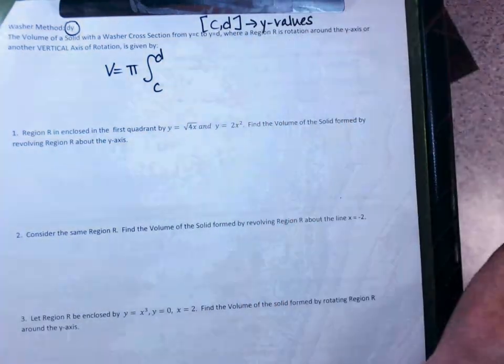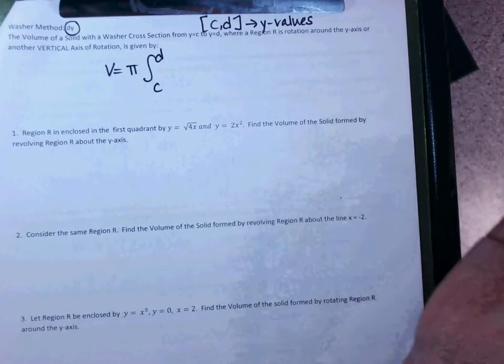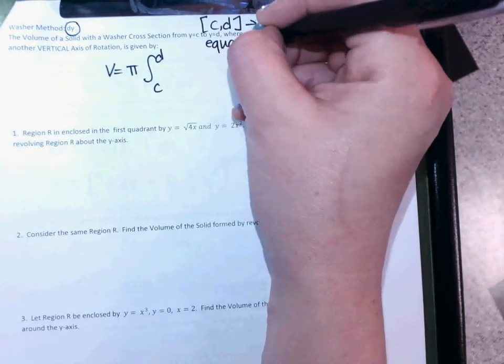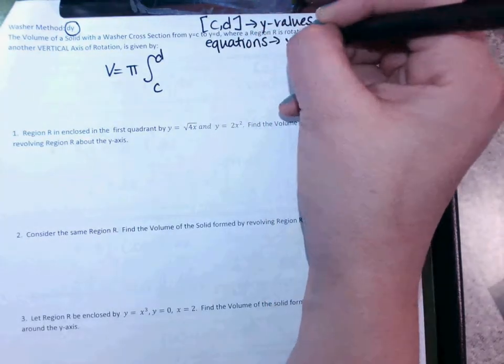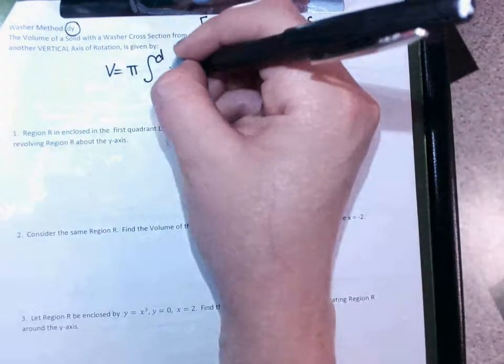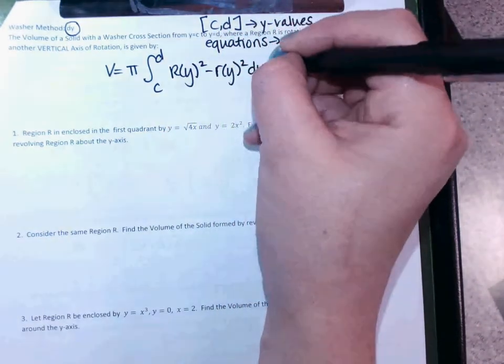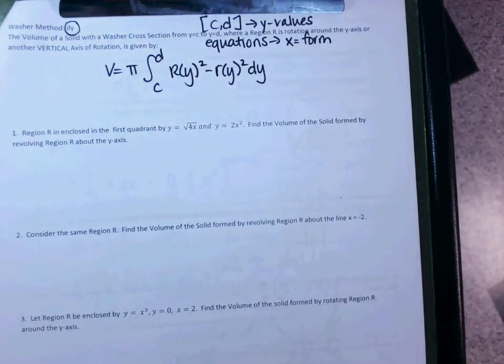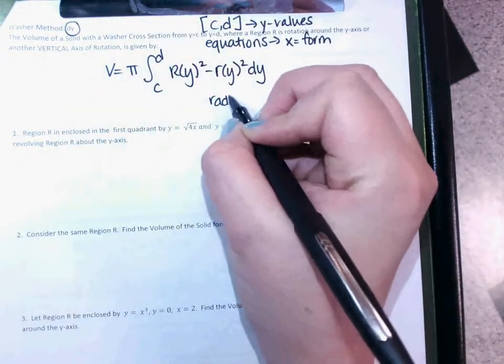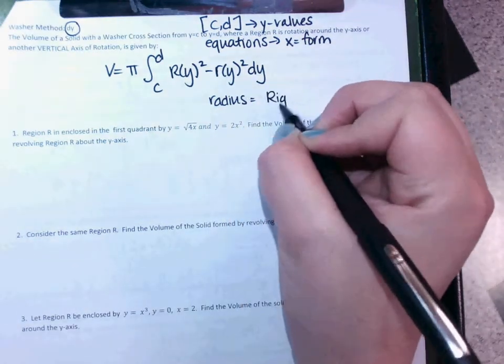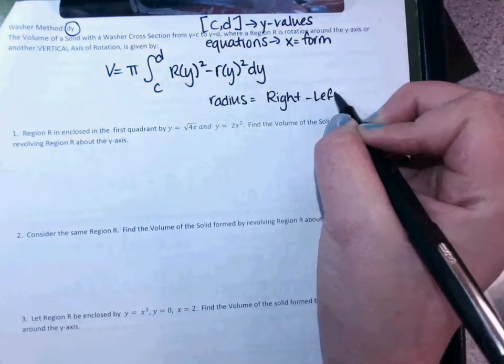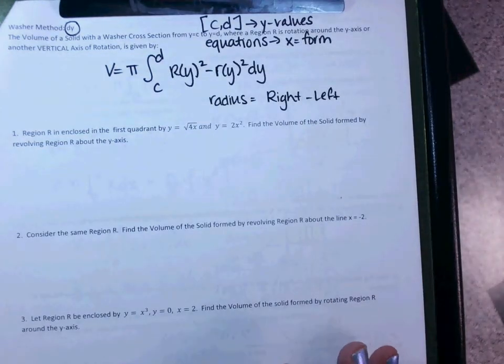Okay, what do you think your equations have to be in terms of? Okay, your equations have to be in x equals form. So your r's will be r of y squared minus little r of y squared. And then the other thing you have to remember is that instead of your radius line being top minus bottom, what do you guess it'll be? Okay, your radius are going to be right minus left. Now remember, let's say that you forget and you put them in the wrong order. If you square it, that's not going to mess you up. It really doesn't matter. Okay?